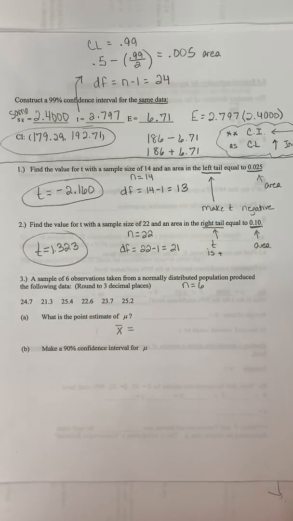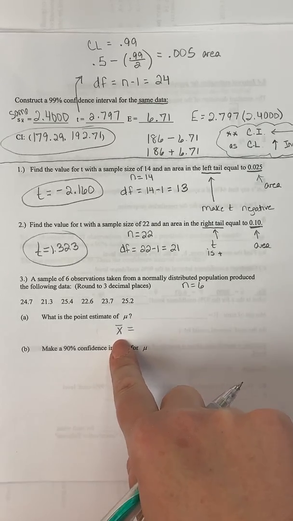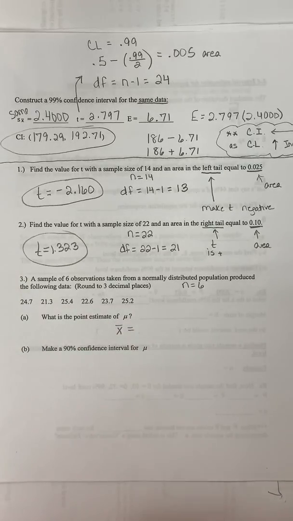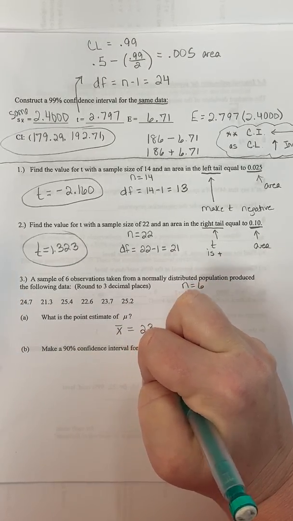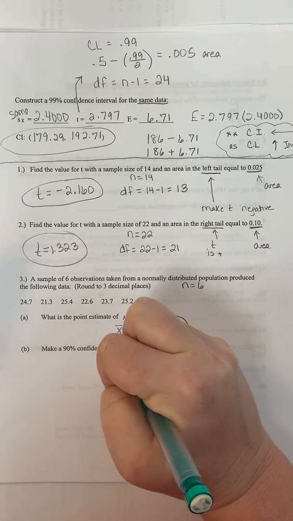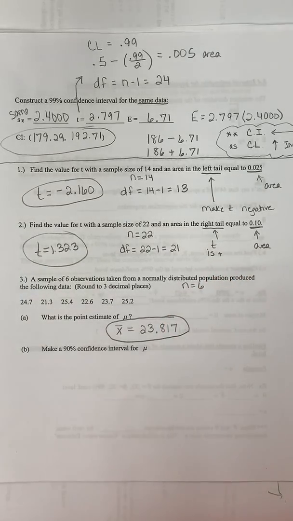We can take it old school and know that X bar is just the average. We can add these up, divide by 6, and you're going to get X bar of 23.817.